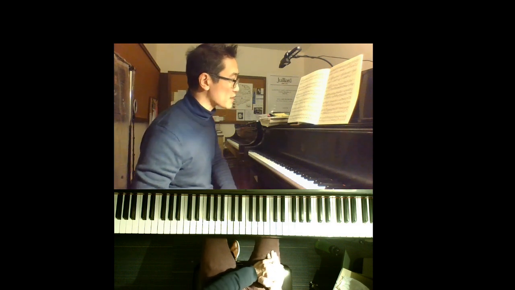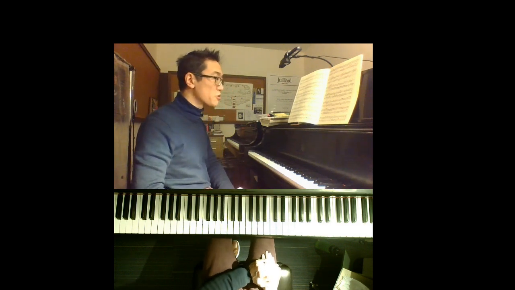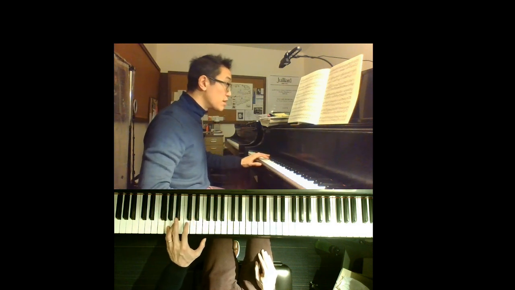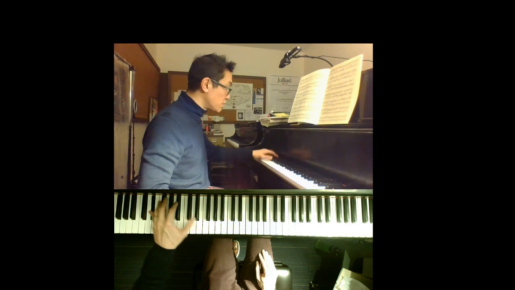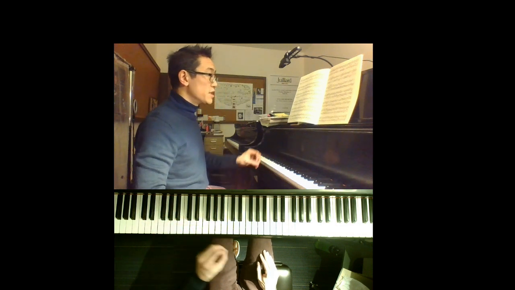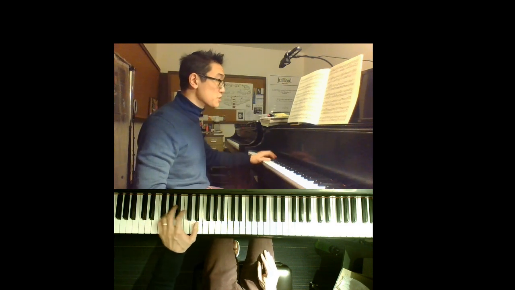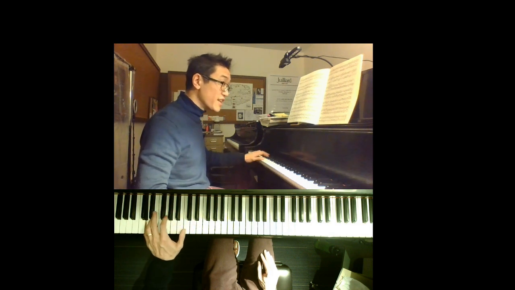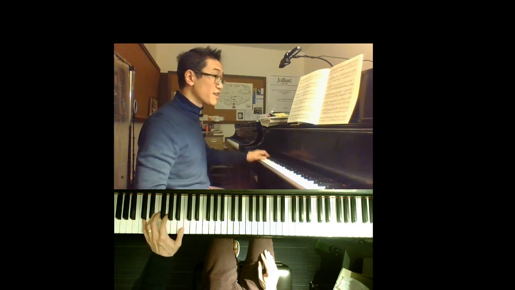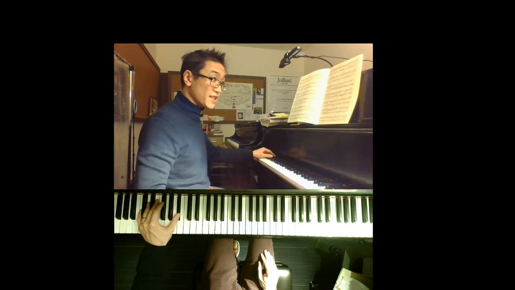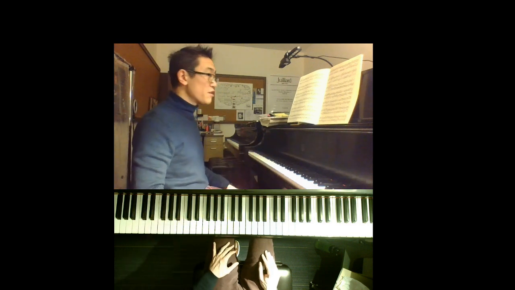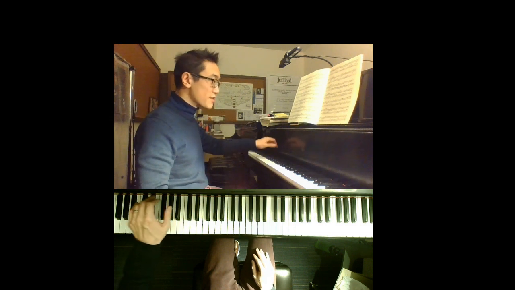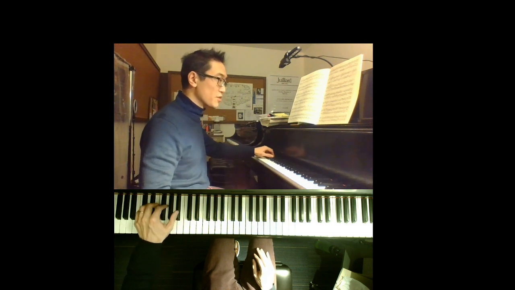From measure 56 all the way to the end, if we look at the bass line, if I highlight the first note of those measures, B flat, measures 57, 58, 59, and 60, you will hear in the original key this: do, la, mi, fa, sol, do.